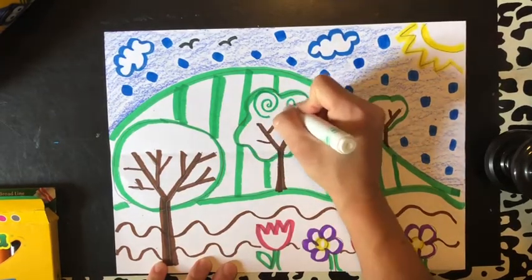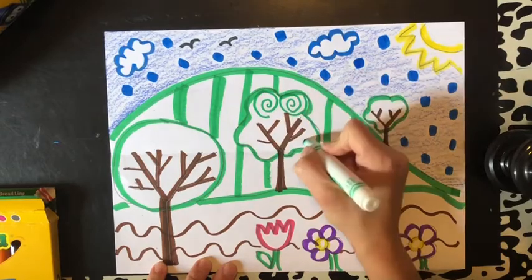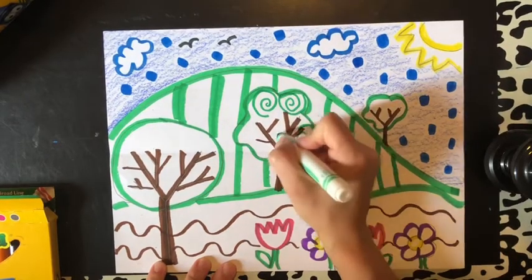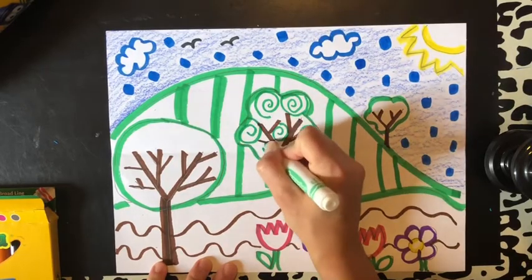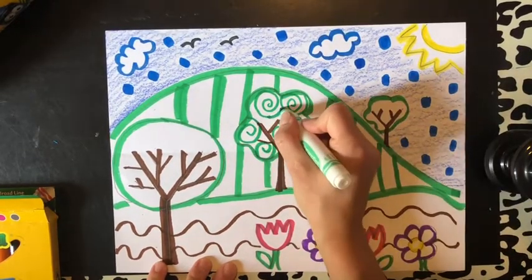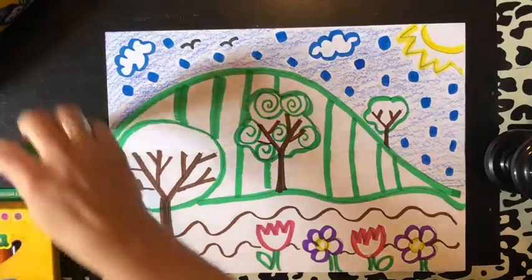This is called your spiral line, and I'd like you to add some spirals here. If you don't want your spirals in your tree, it could be in your sky or your clouds or your flowers, but I do want to see those beautiful spiral lines.